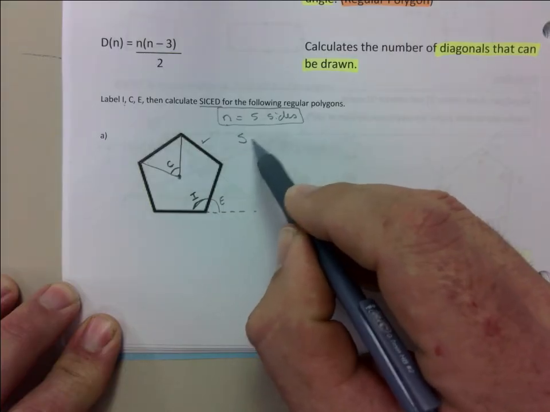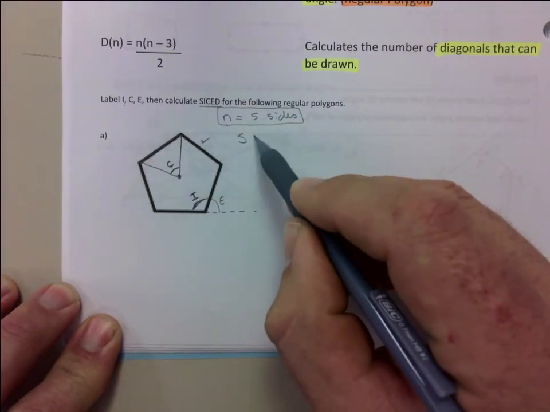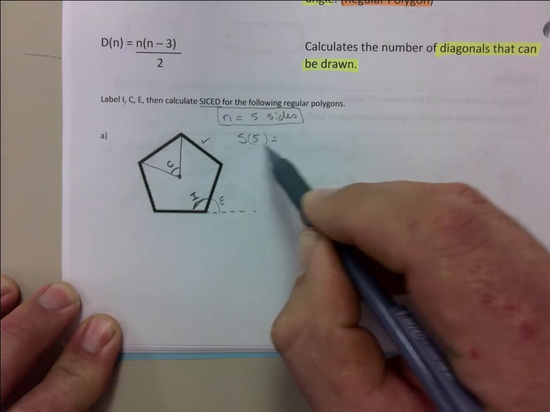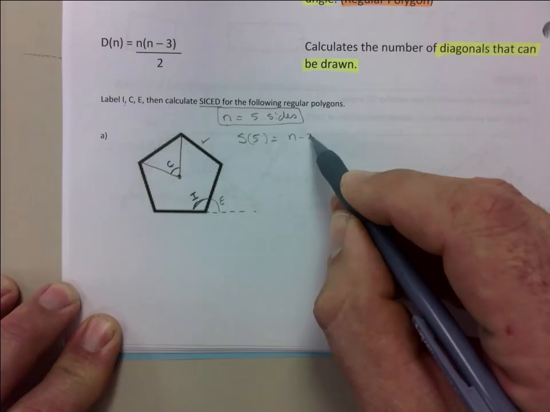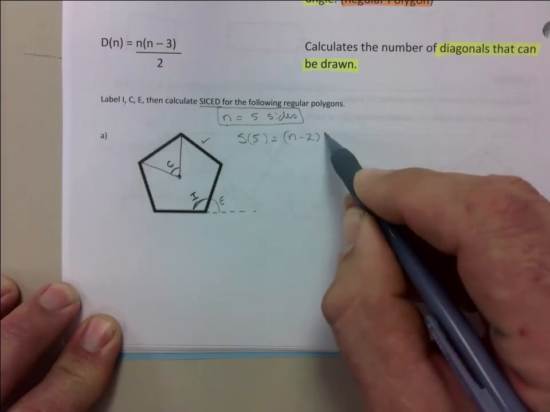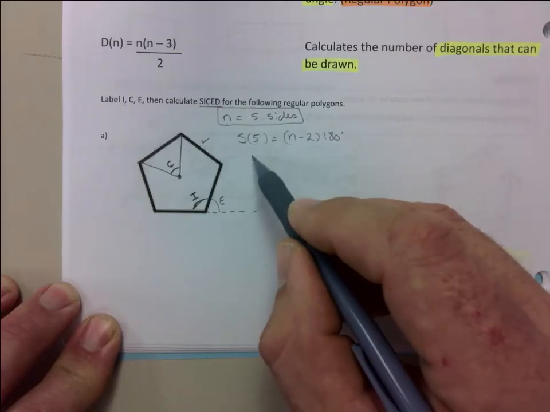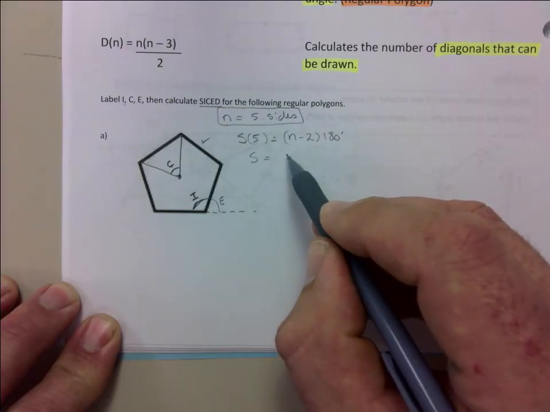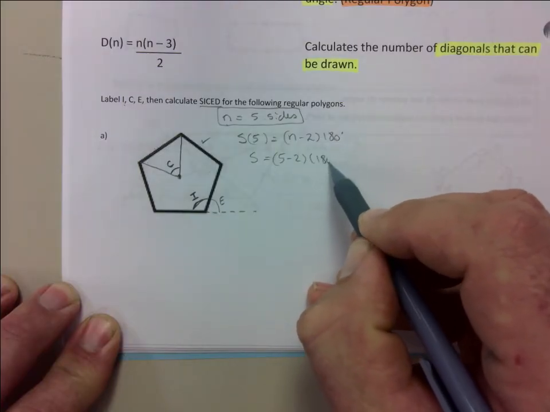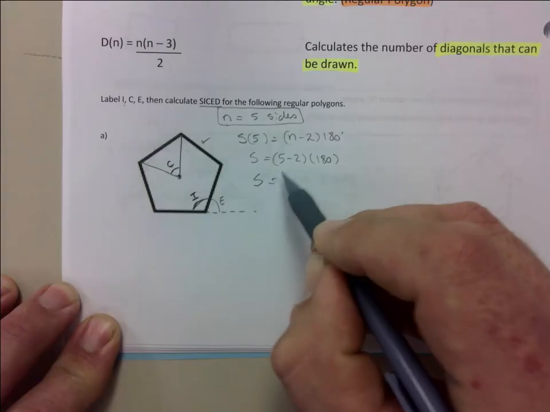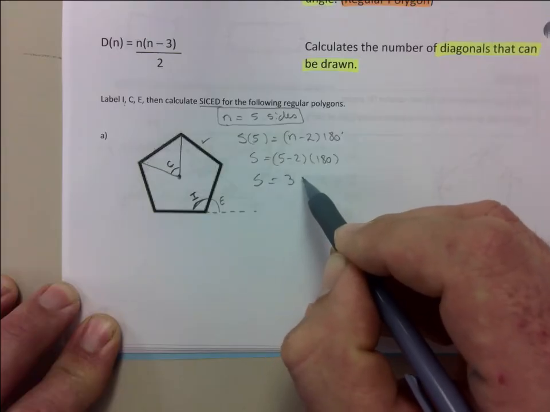So the sum of all of the interior angles, you put 5 in there, is n minus 2 times 180 degrees. And you can just go S, to be honest. It'll be 5 minus 2 times 180. S is 3 times 180.